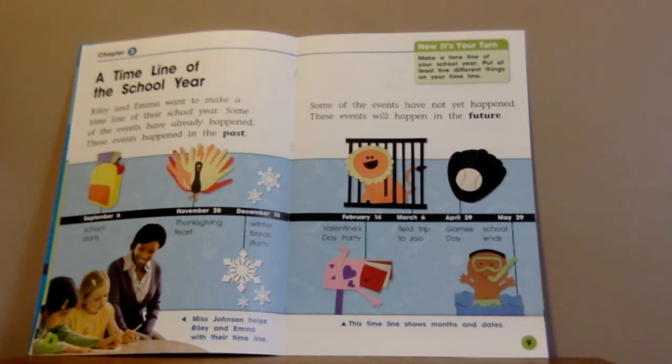Now, I want you to start thinking about some things that you would put on your timeline. Try to think of at least 3 events. They can be things like your birthday, they can be a celebration, a vacation, they can have to do with school. 5 things.